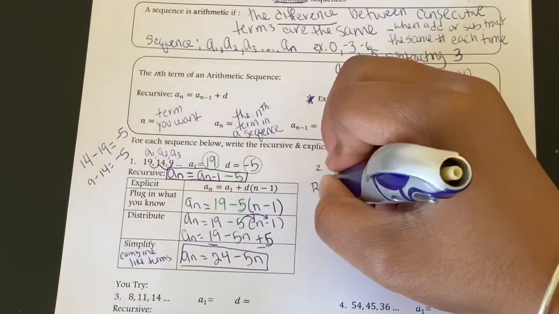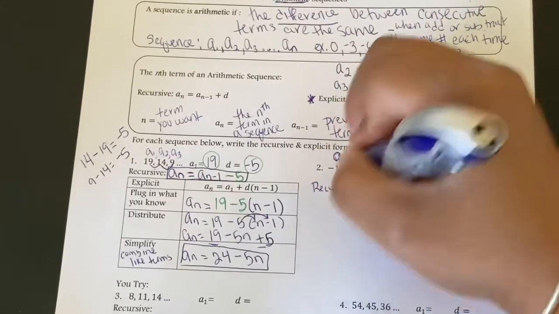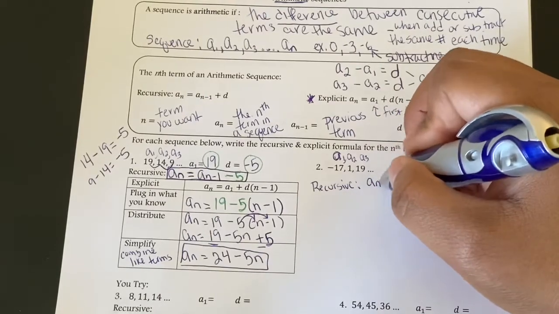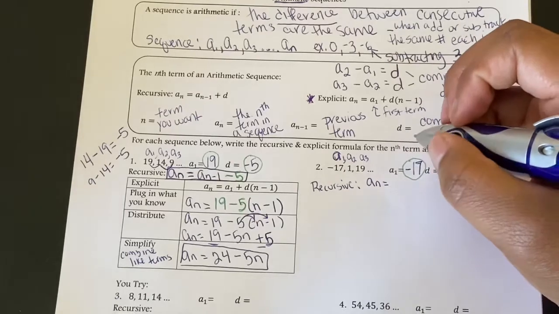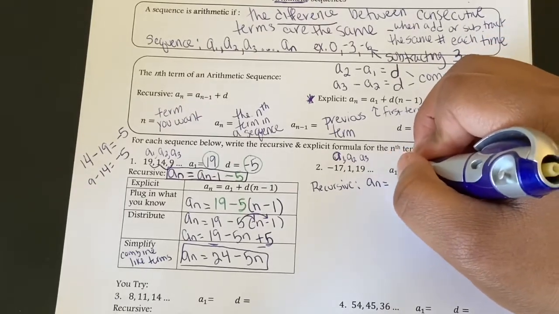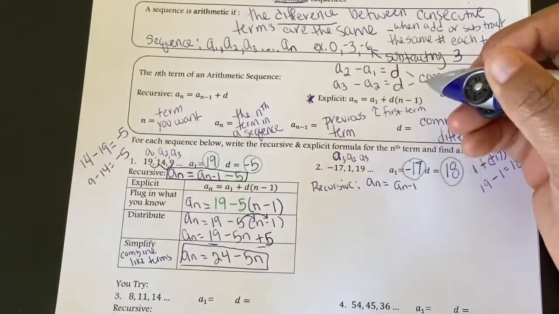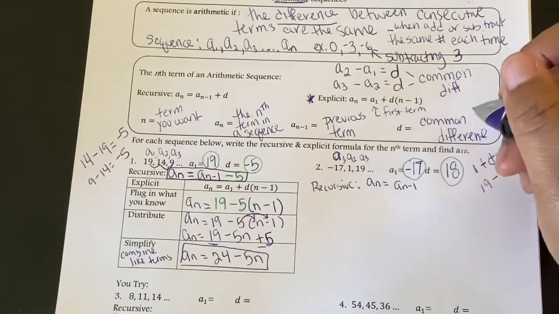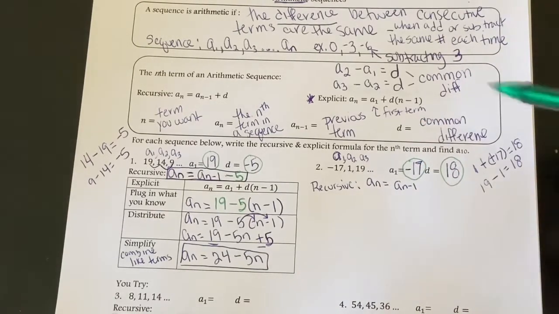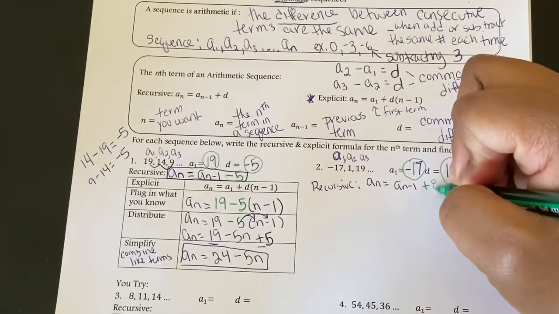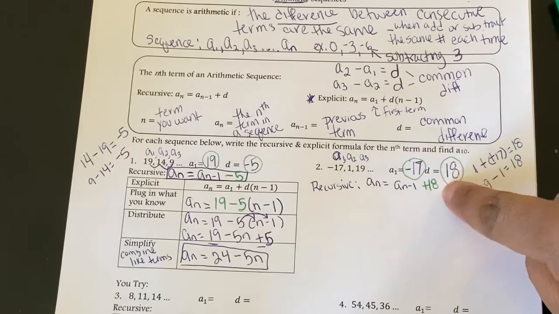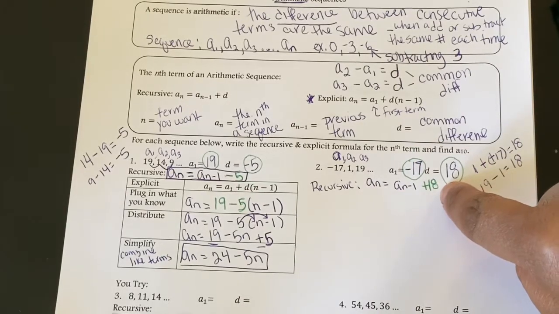So the recursive formula is a sub n equals a sub n minus 1, plus the common difference. We're not looking for any specific term here, we're just creating the formula. Because if we don't know what term we're looking for, we surely don't know the previous term. So it's going to be plus 18. So that's the recursive. We're done. The only thing we can plug in is our common difference.